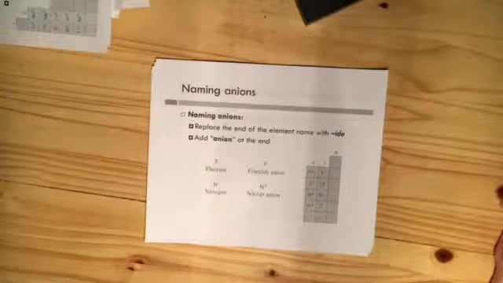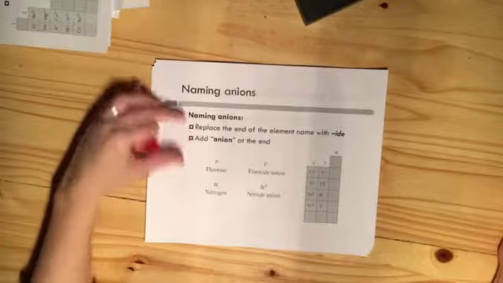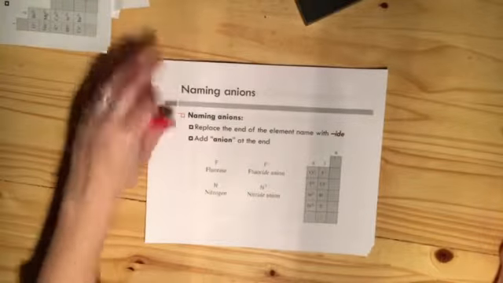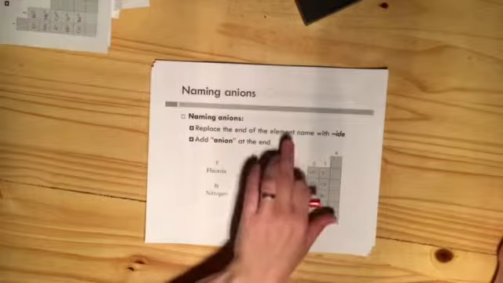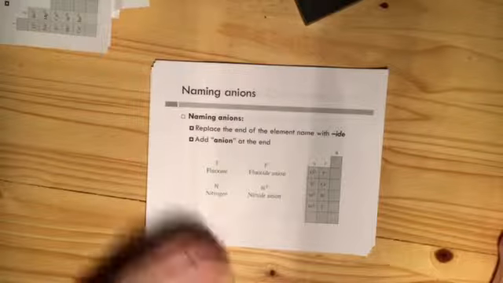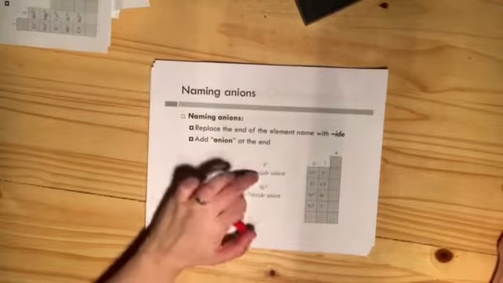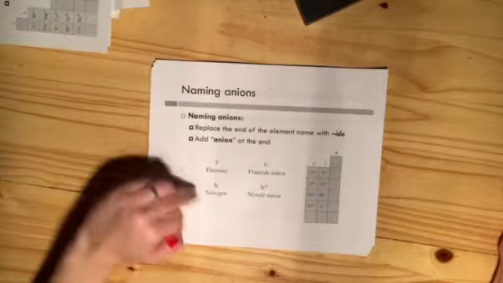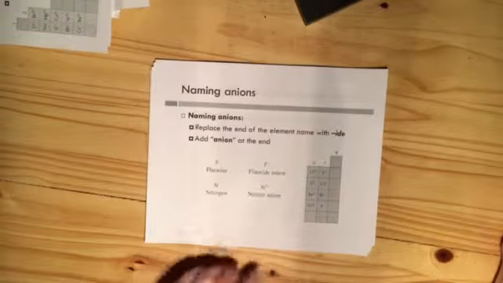When you name the anions, you're going to replace the end of the element name with "ide," and then add "anion" at the end. So fluorine is going to become fluoride. Nitrogen would become nitride.